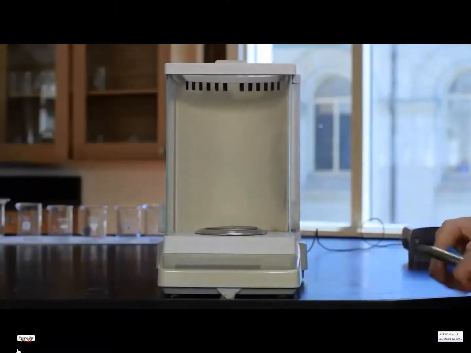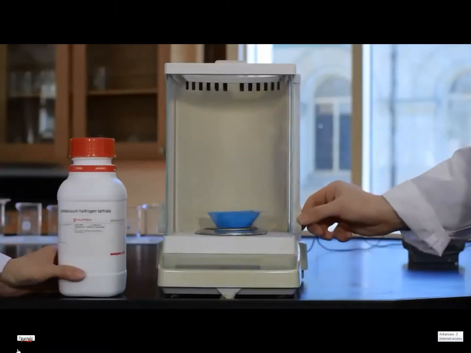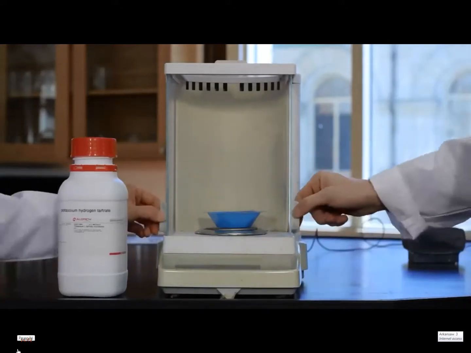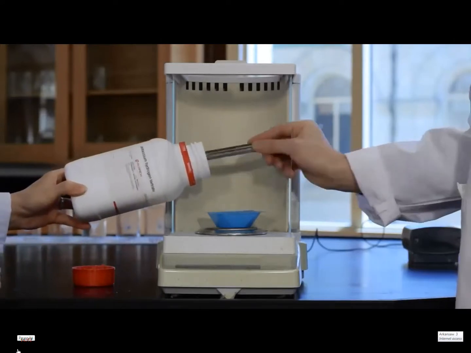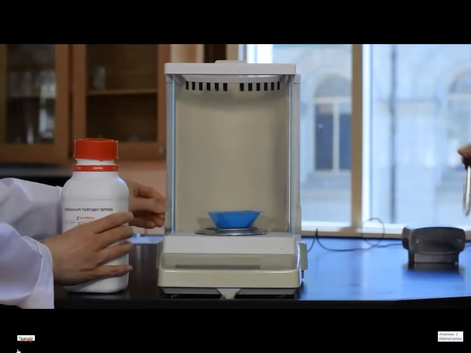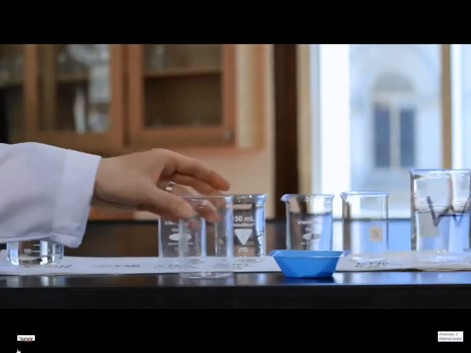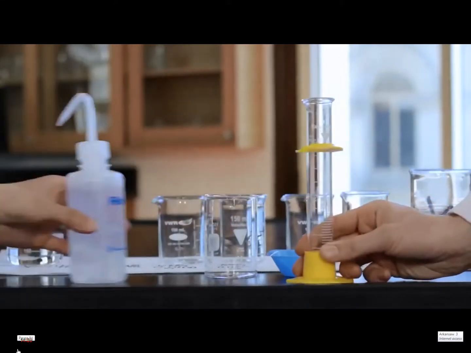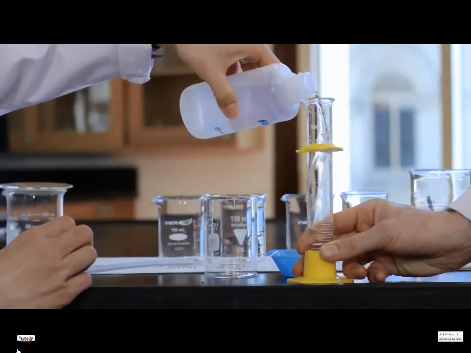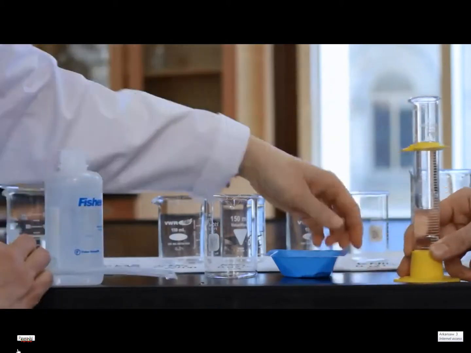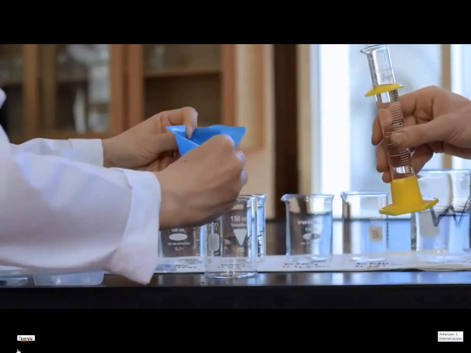Weigh out approximately 1 gram of potassium hydrogen tartrate. Transfer the solid into a clean, dry beaker.